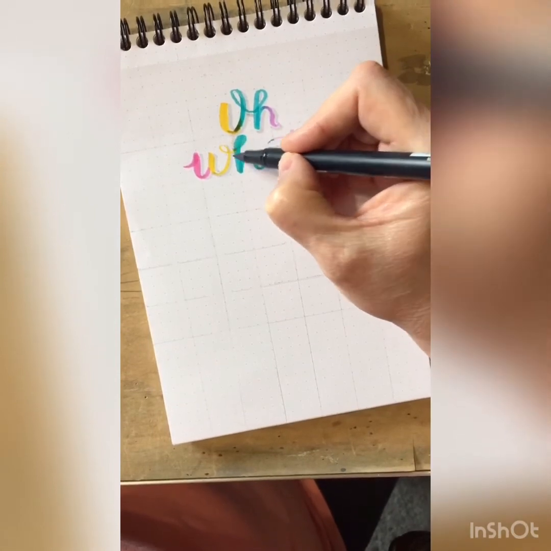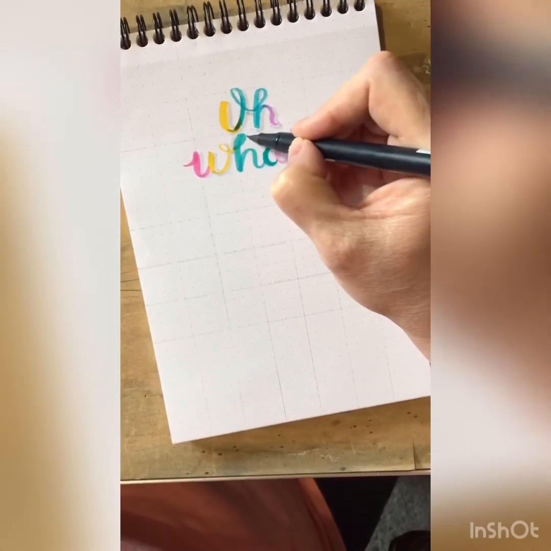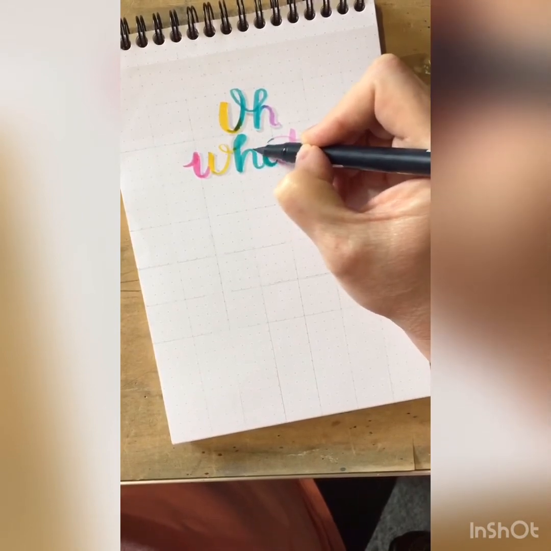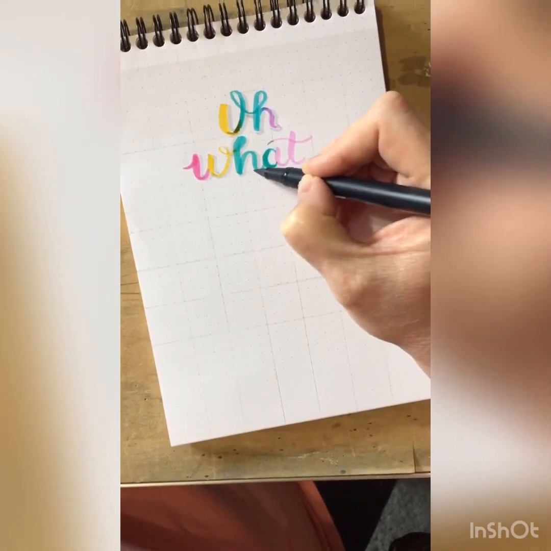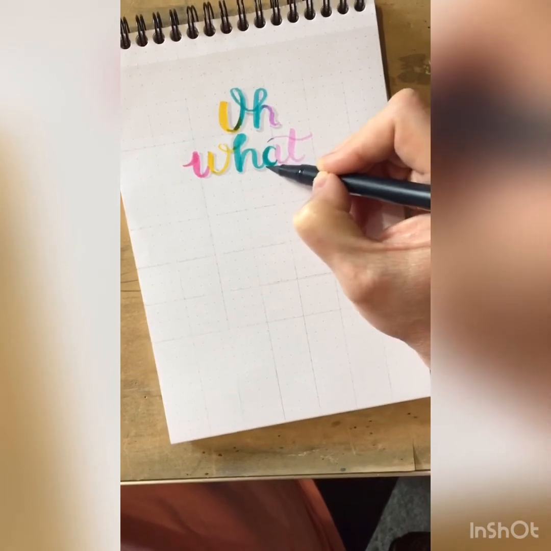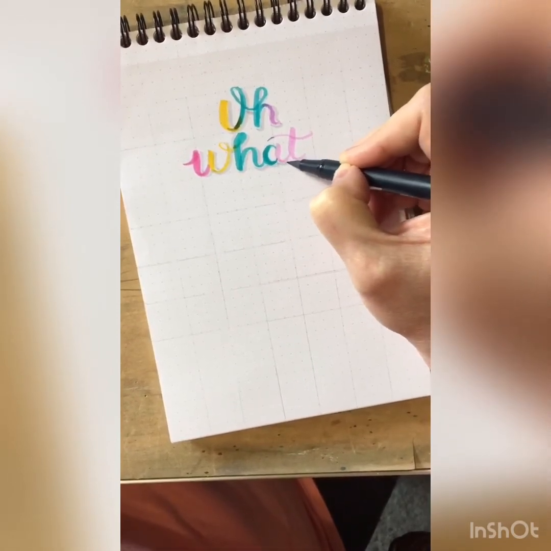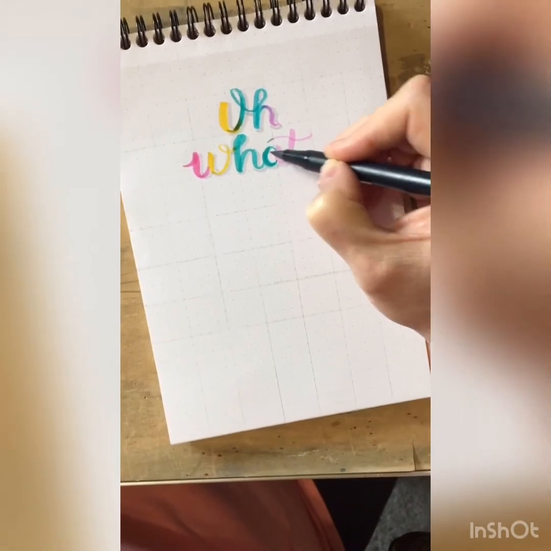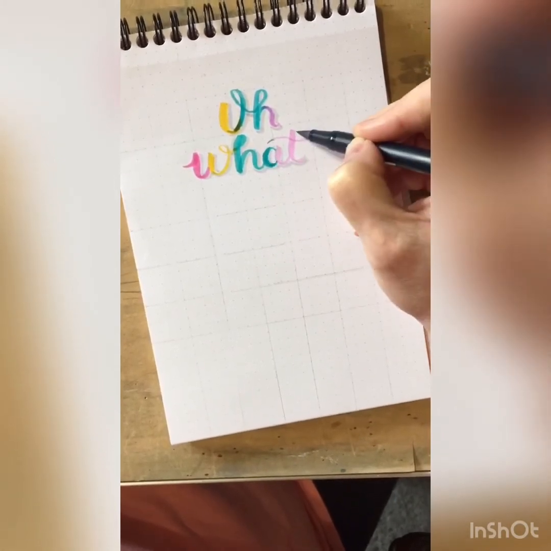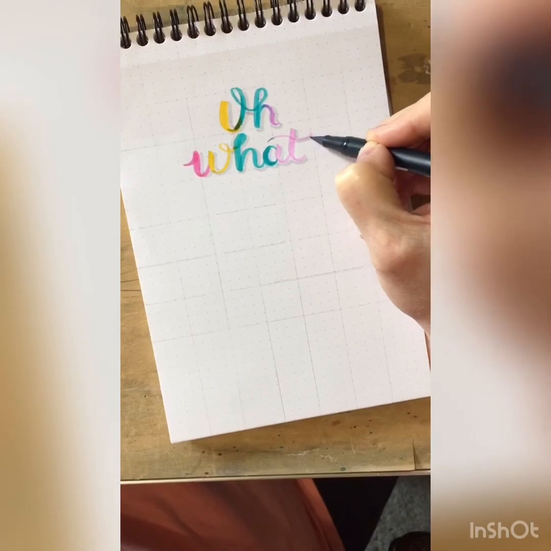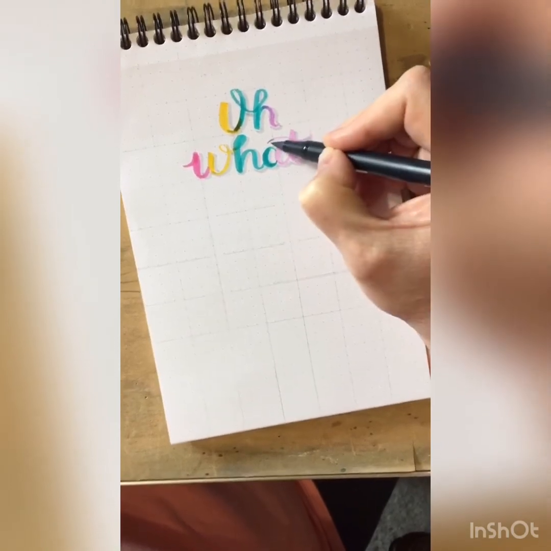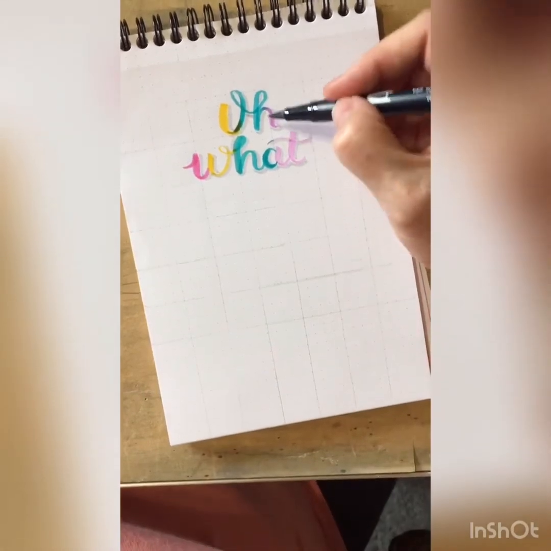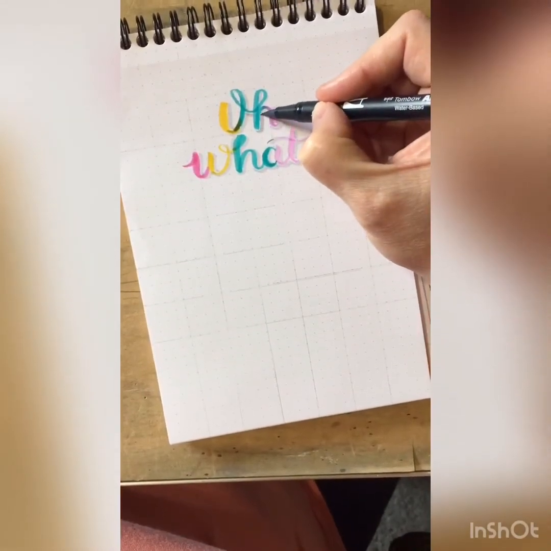Now this, oops, wrong side, oops. Outside. Outside, underneath. So now you have a cast shadow.